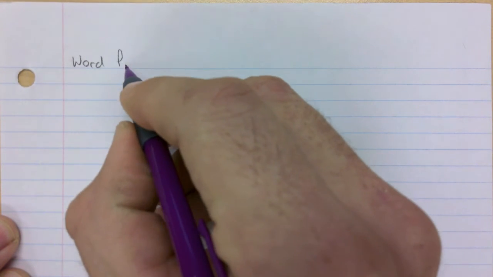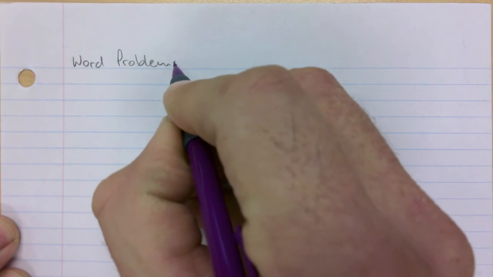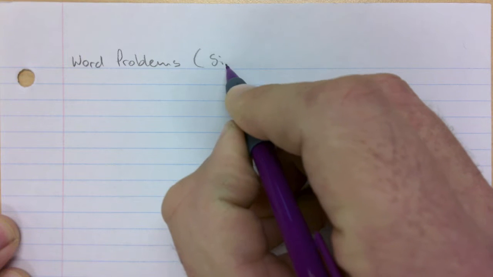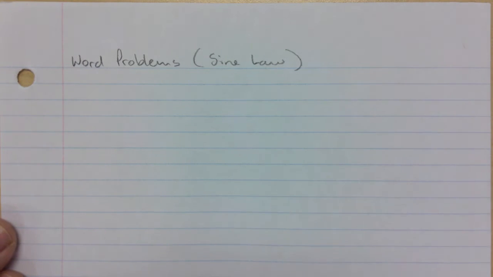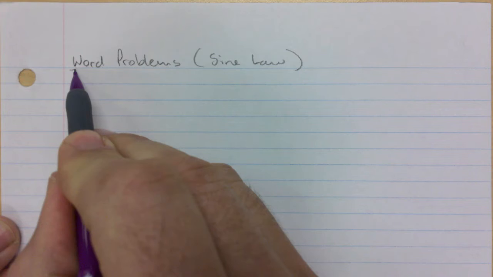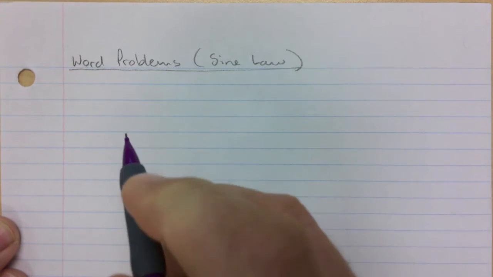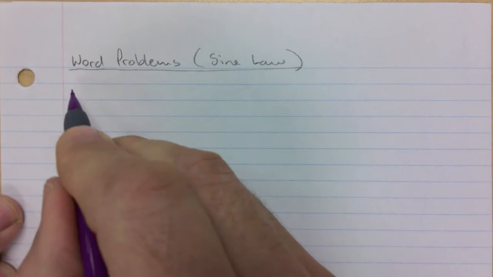Okay, so word problems. And it's interesting, in my notes, right about now is where we had the shutdown last March. So interesting. Okay.